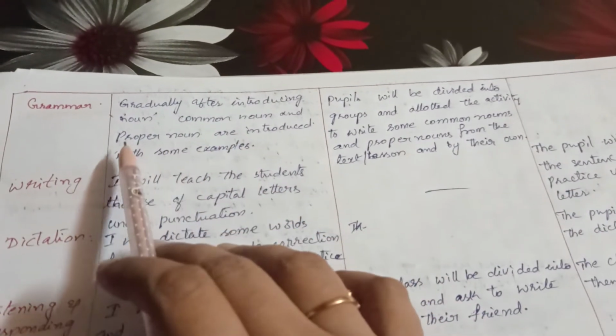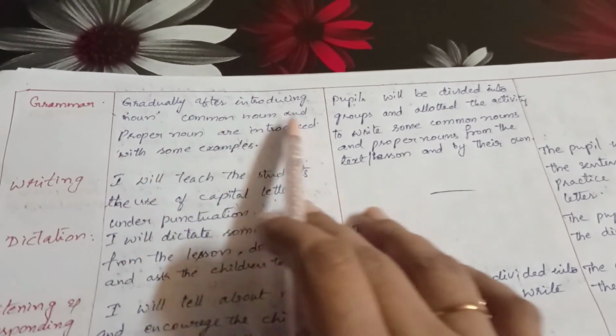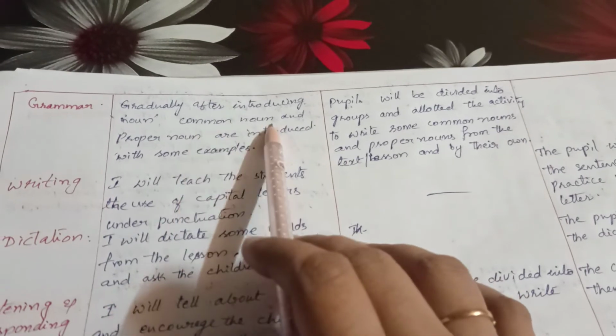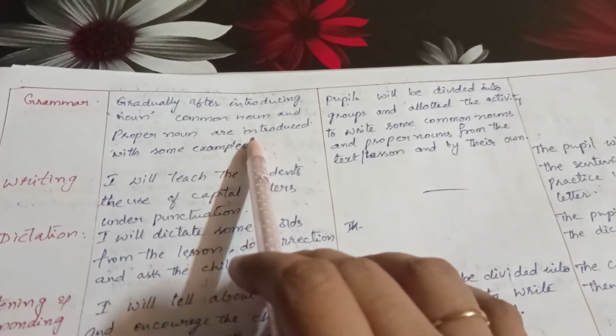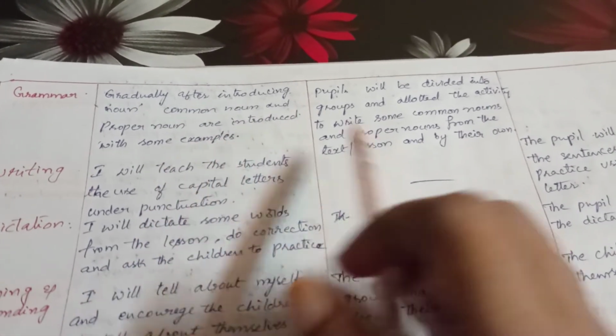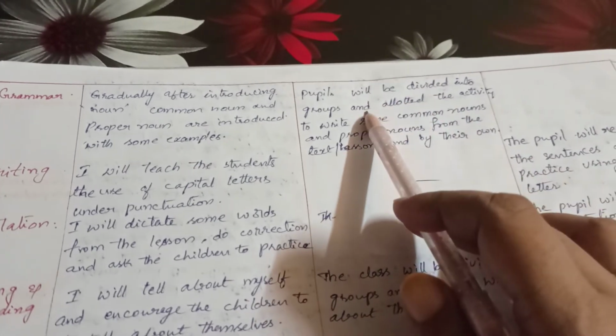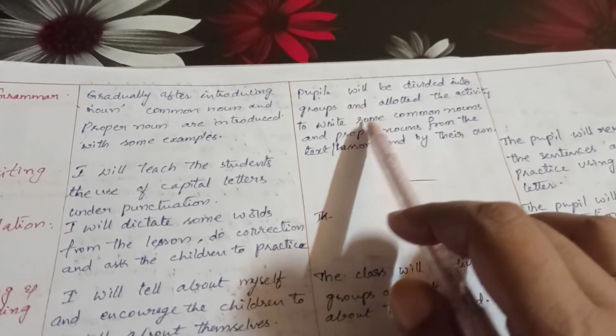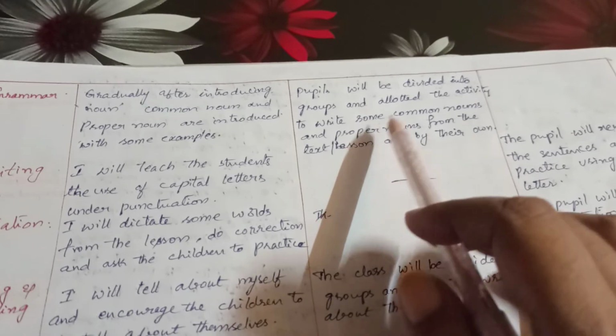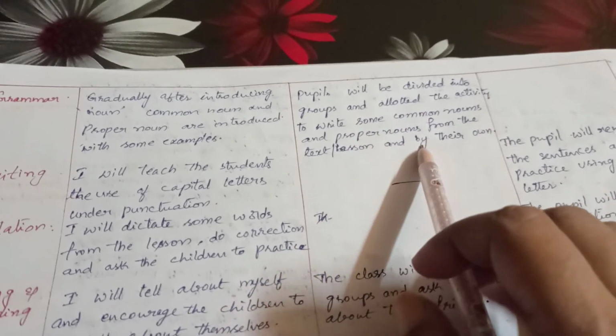Now comes the grammar part. Here, gradually after introducing noun, common noun and proper noun are introduced with some examples. People will be divided into groups and allotted the activity to write some common nouns and proper nouns from the text or lesson and by their own.